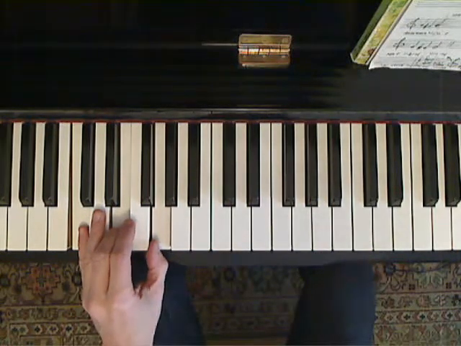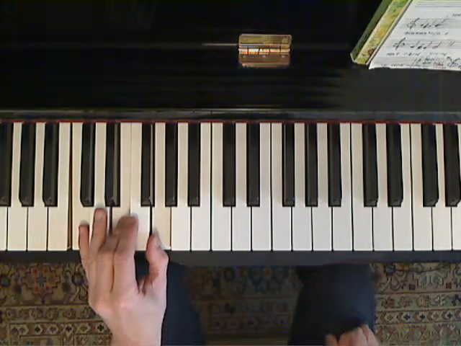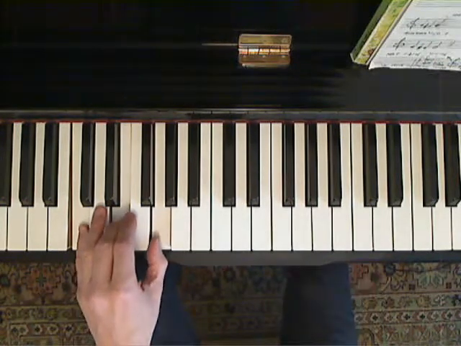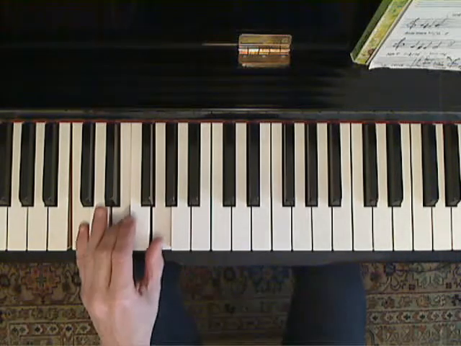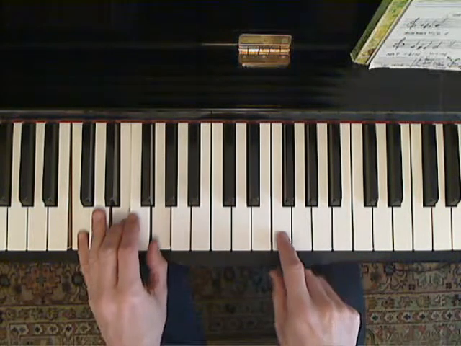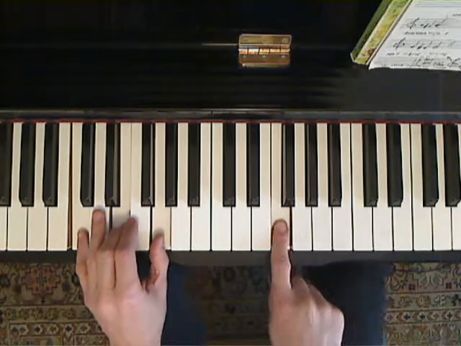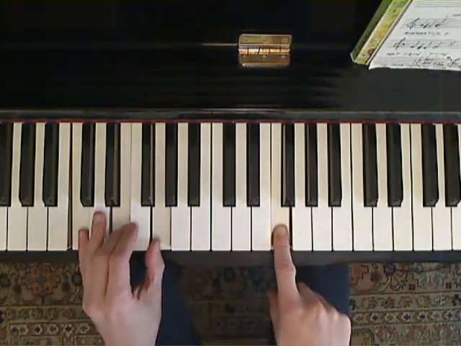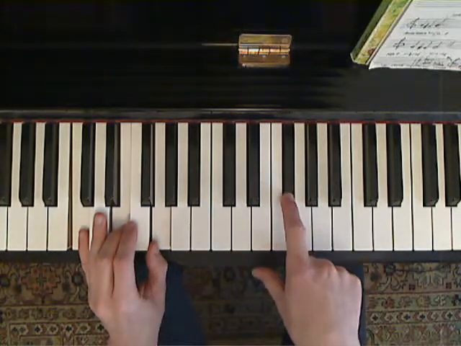Okay, but we can also alter the degrees of a scale, of any scale, both a major and a minor scale. But in this case we are talking about the major scale. So we can alter a degree. For example, I can alter the fourth degree of the C major scale, and instead of playing a natural F, I will be playing an F sharp.